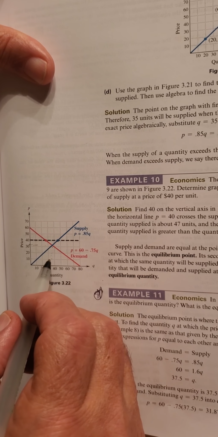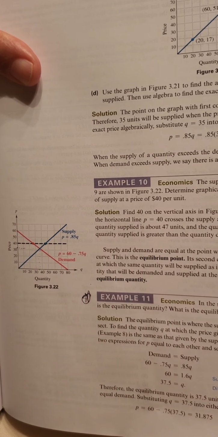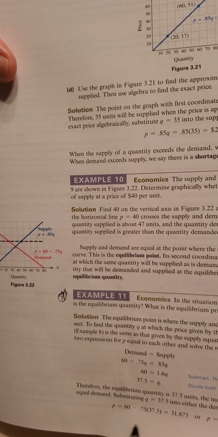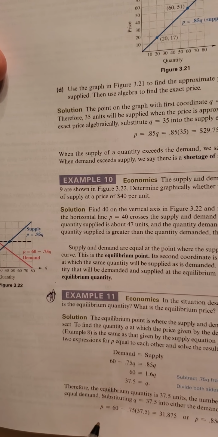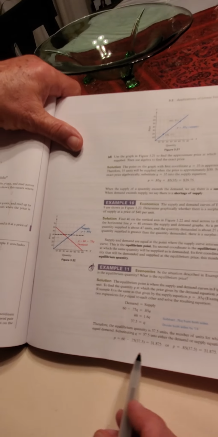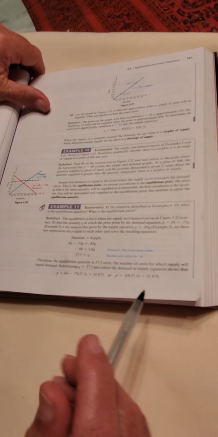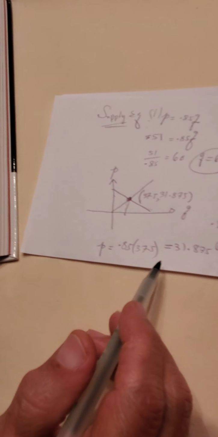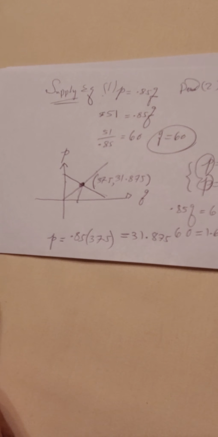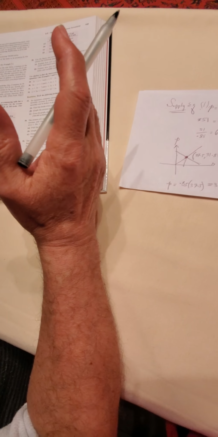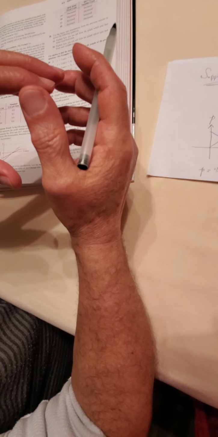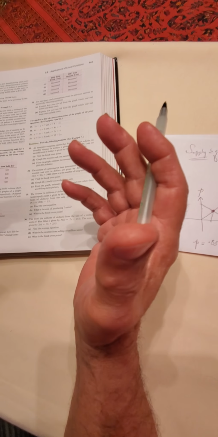You come down, and it's pretty close to 40, you see? Q was 37.5. So these two together, 37.5 and 31.8, give you a point of intersection of the price of both supply and demand, and that's called the equilibrium point.